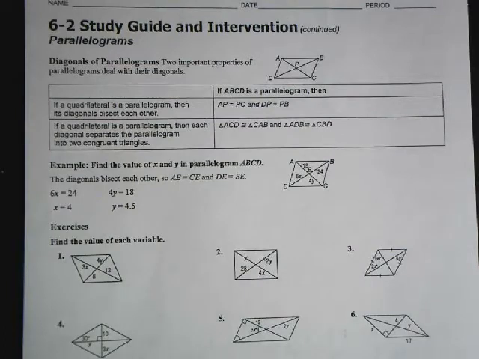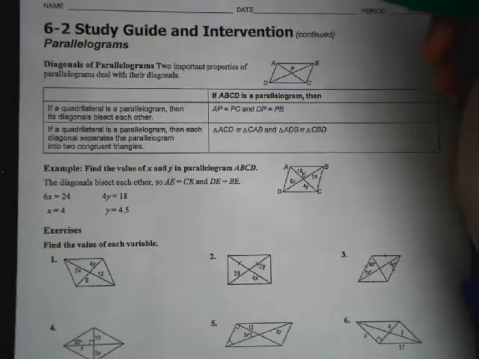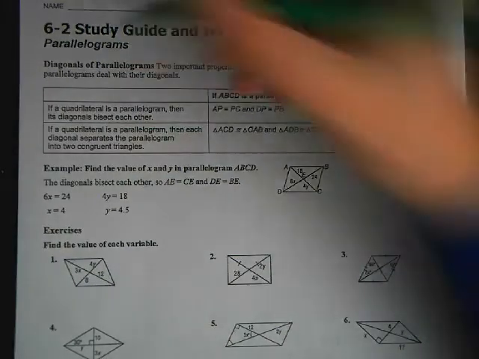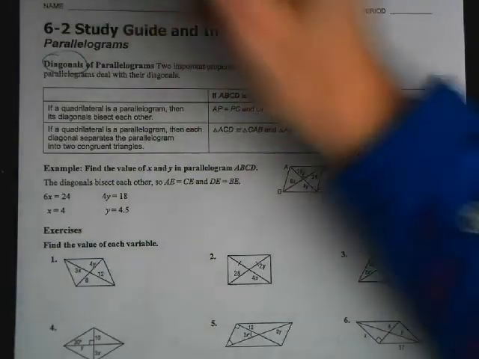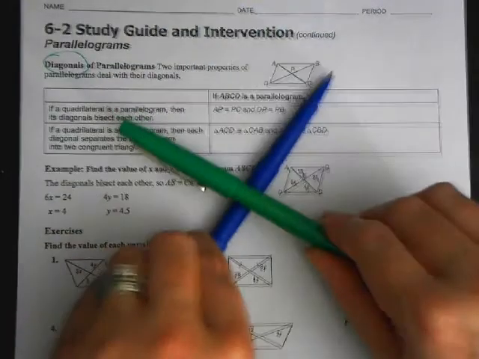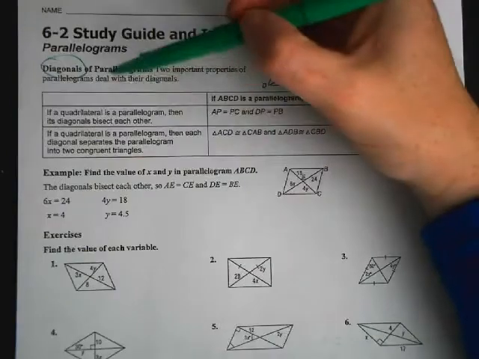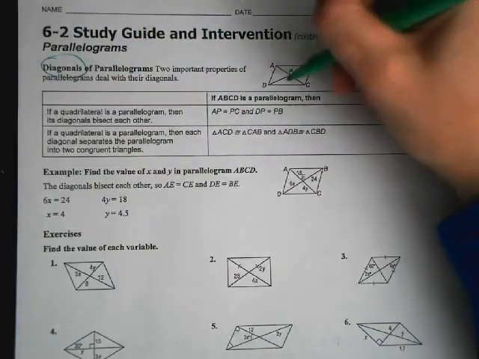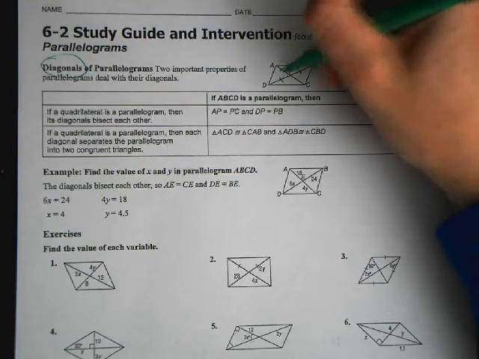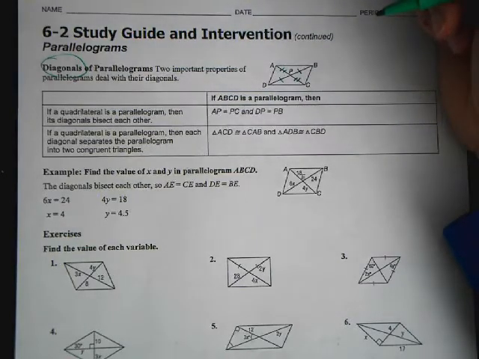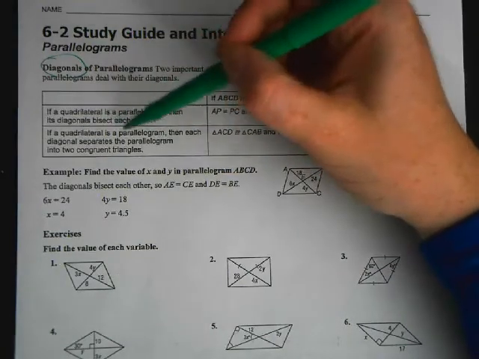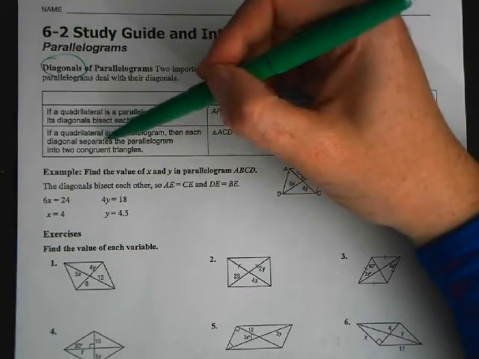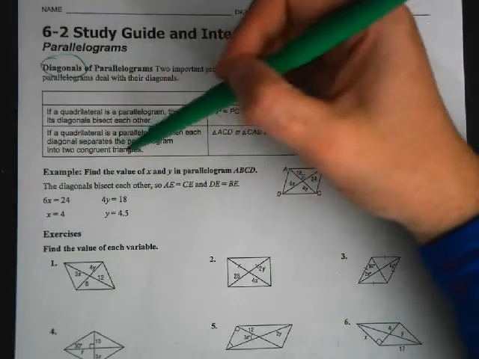Okay, if the quadrilateral is a parallelogram, we've got 2 other ideas about the diagonals. Diagonals bisect each other, so each of them gets bisected, which means each of them gets split into 2 equal parts. And if a quadrilateral is a parallelogram, then each diagonal separates the parallelogram into 2 congruent triangles.